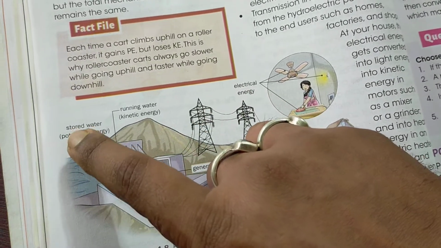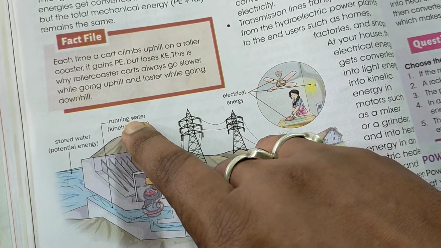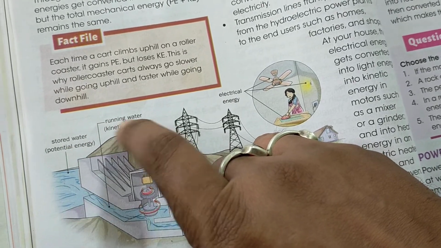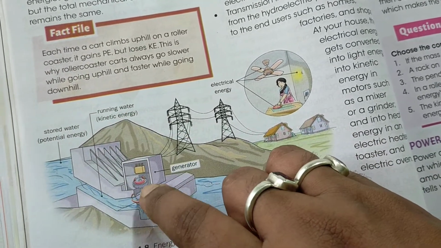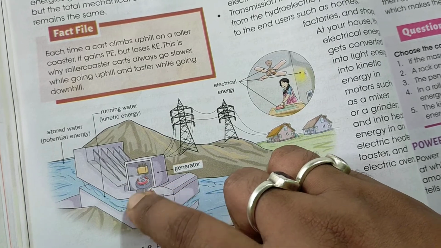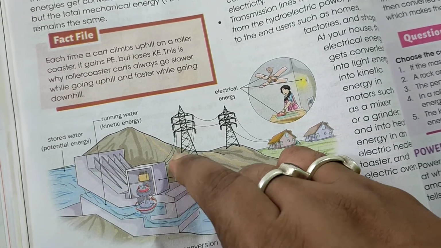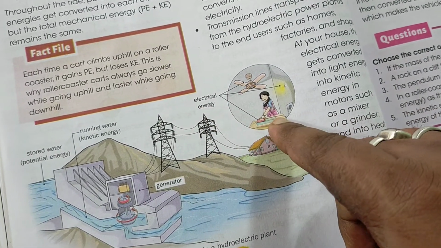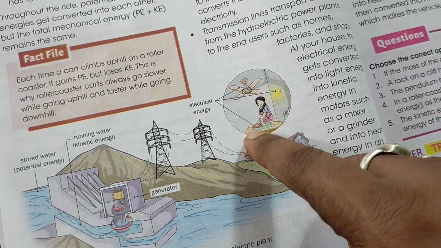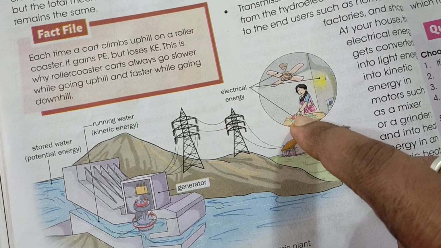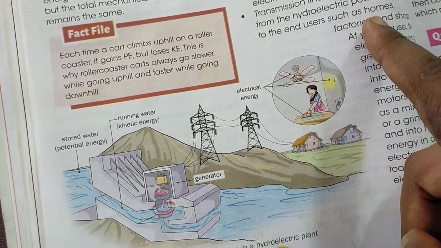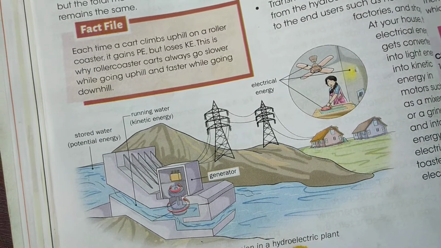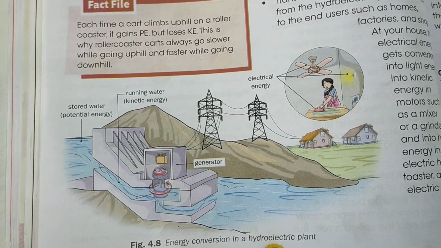So we can say that potential energy is converted into kinetic energy, and potential and kinetic energy combined, we know, is mechanical energy. Due to mechanical energy, the blades of the turbine are getting rotated, and as these blades rotate, it is converted into electrical energy. That electrical energy is further used as many other energies, like heat energy, you see that iron press, or in a calling bell, that is sound energy. So likewise, energy is being converted in a hydroelectric power plant.